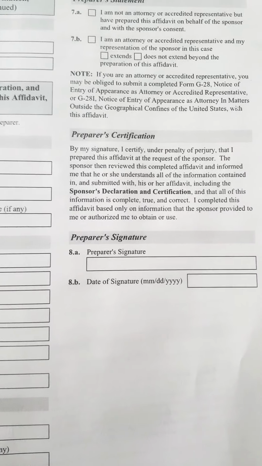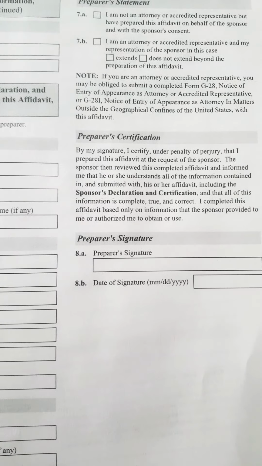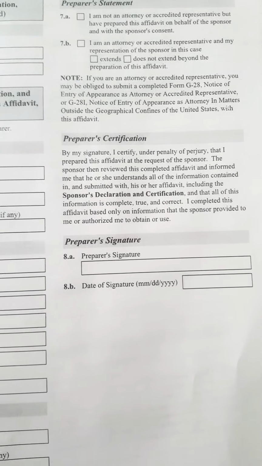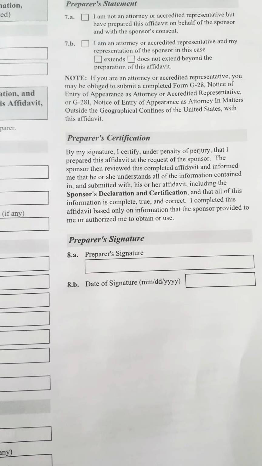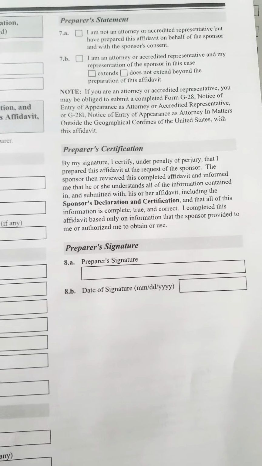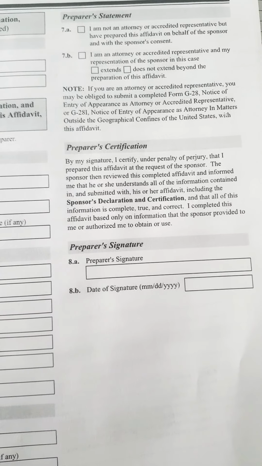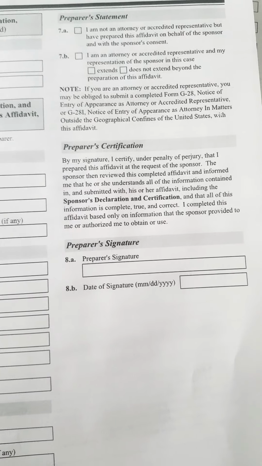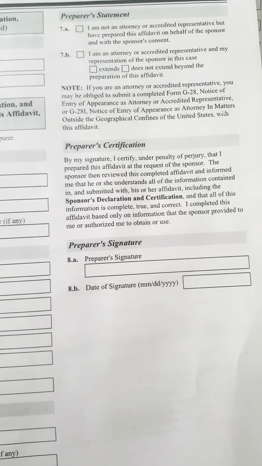So let's move into the preparer certification. It says, by my signature, I certify under penalty of perjury that I prepared this affidavit at the request of the sponsor.